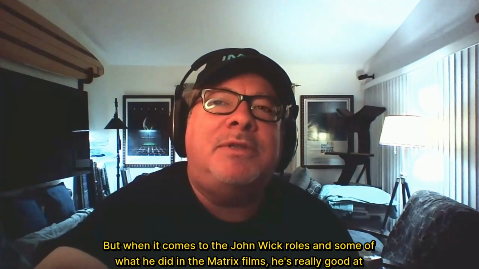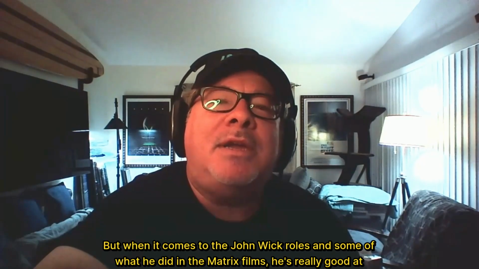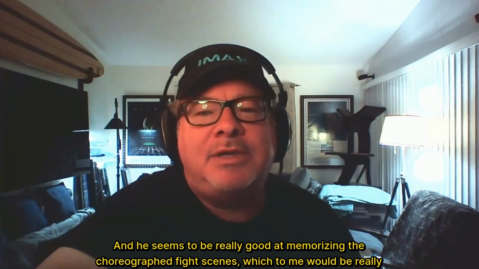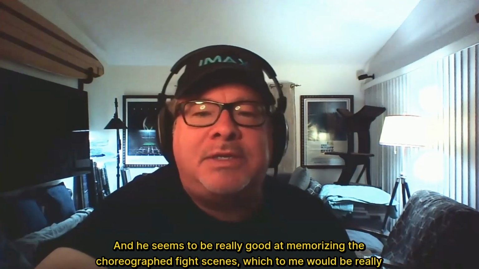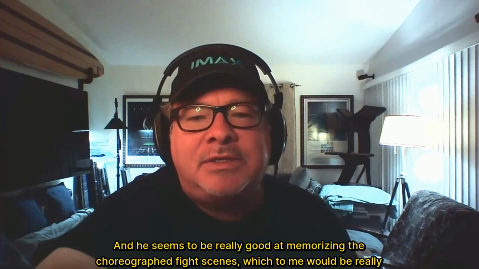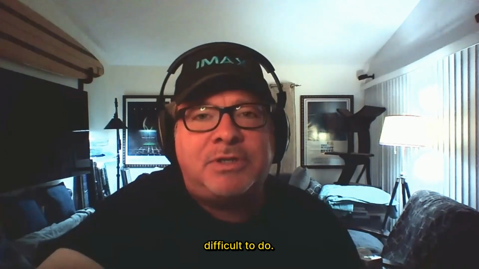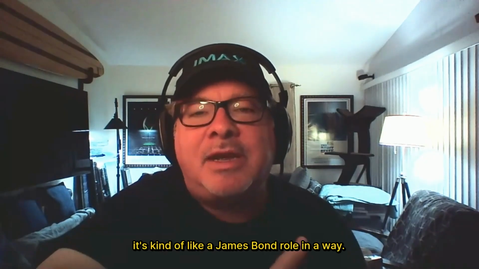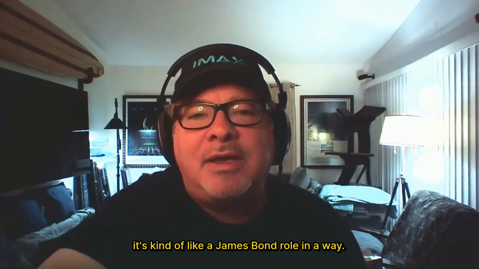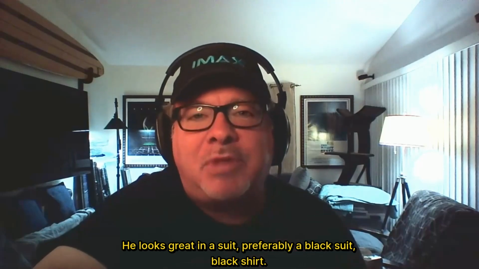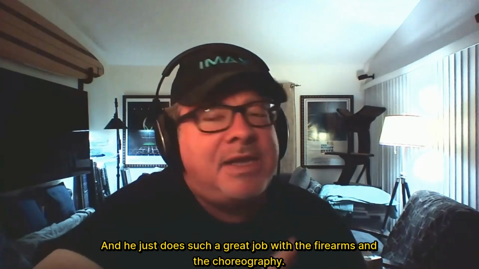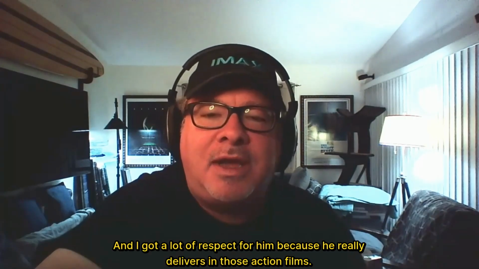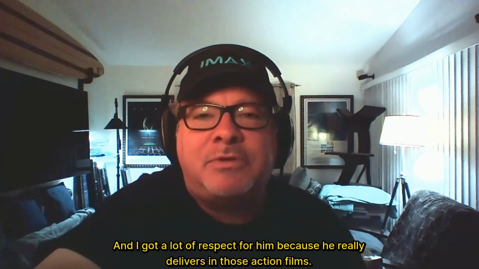But when it comes to the John Wick roles and some of what he did in the Matrix films, he's really good at body control. And he seems to be really good at memorizing the choreographed fight scenes, which to me would be really difficult to do. Plus, Keanu Reeves looks great in a suit, and it's kind of like a James Bond role in a way. He looks great in a suit, preferably a black suit, black shirt, and he just does such a great job with the firearms and the choreography, and I've got a lot of respect for him because he really delivers in those action films.